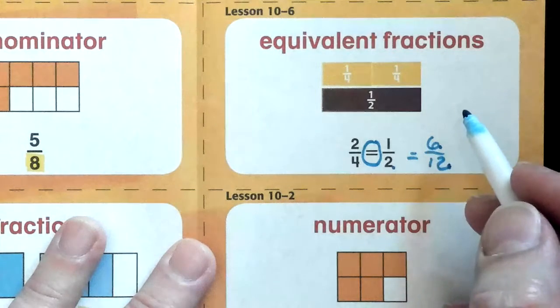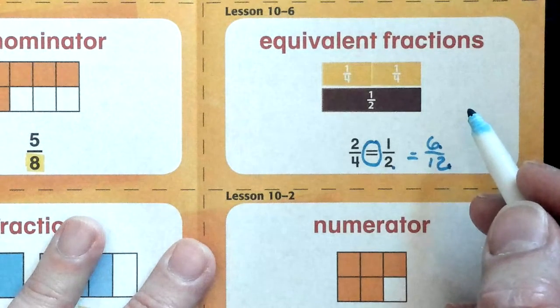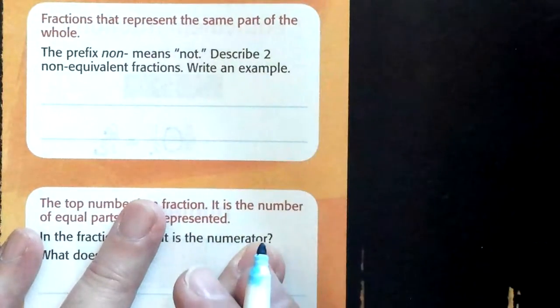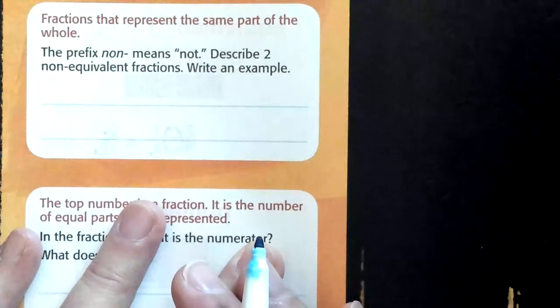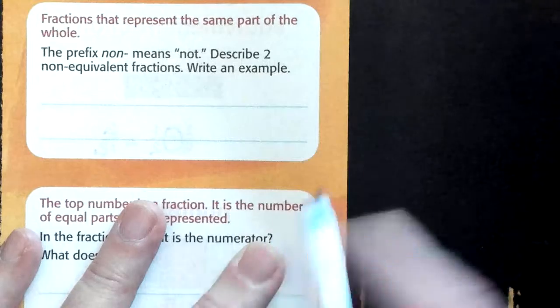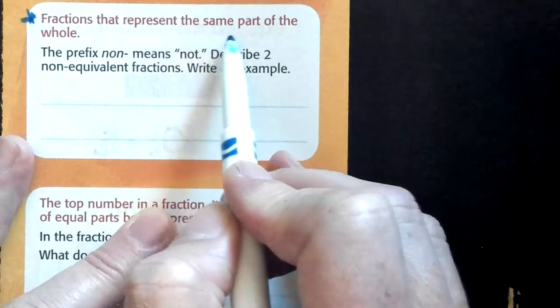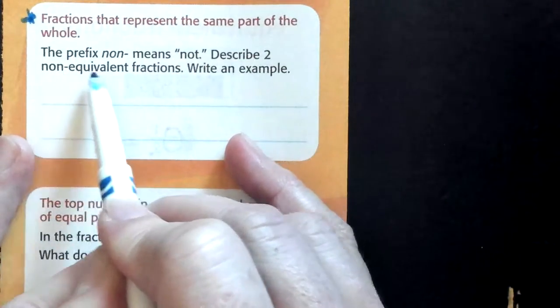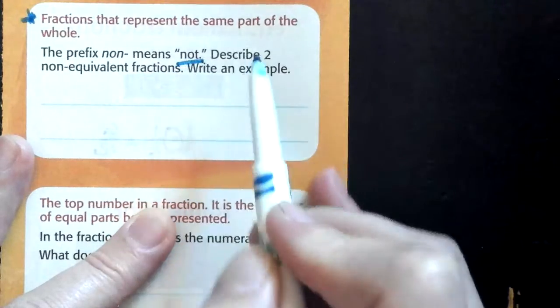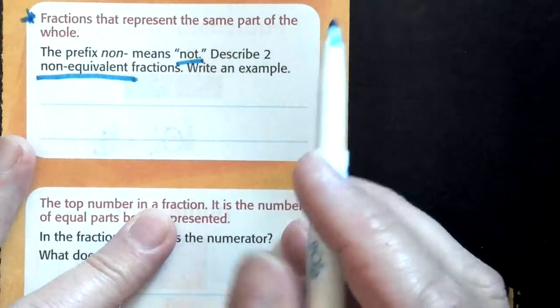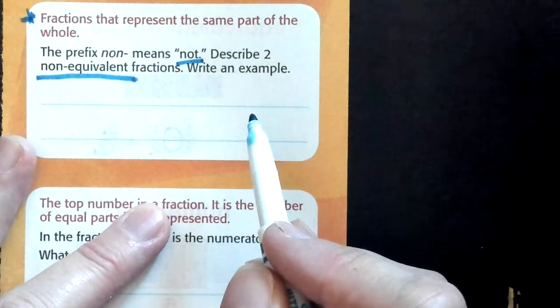There are lots of other equivalent fractions that don't necessarily have to do with a half, and we'll talk about those in a minute. But on the back of the equivalent fractions side, what I would like you to know is what is not equivalent. The definition for equivalent fractions is fractions that represent the same part of the whole. The prefix non means not. Here we're going to write an example of two non-equivalent fractions.